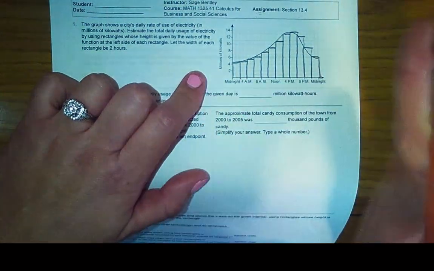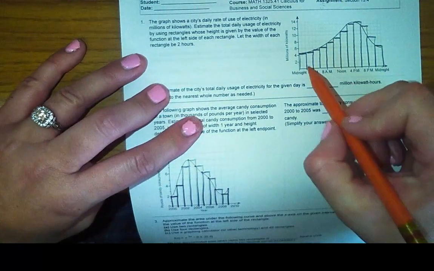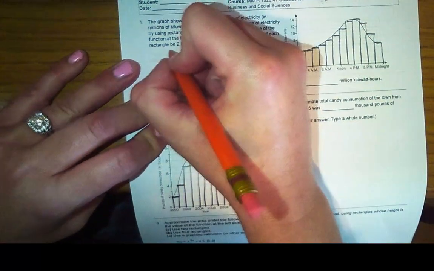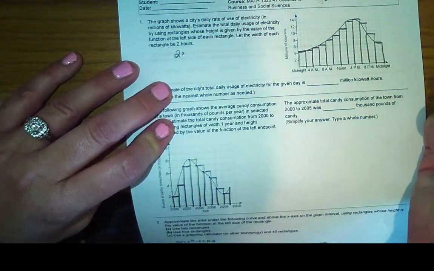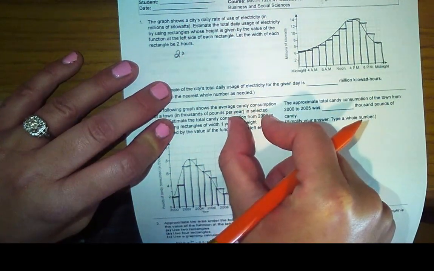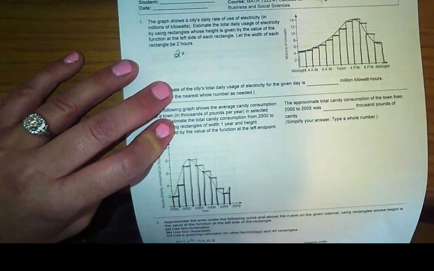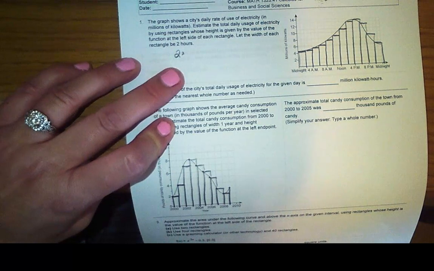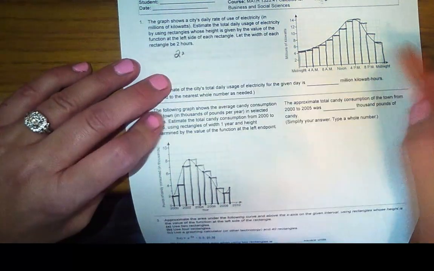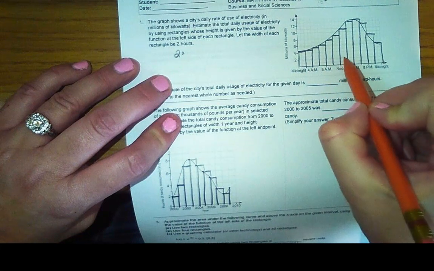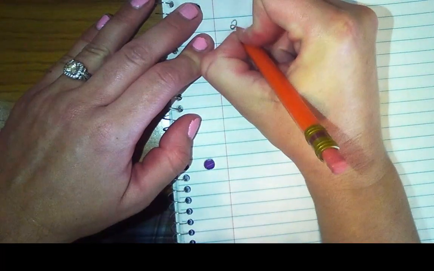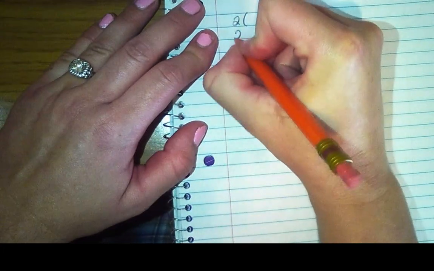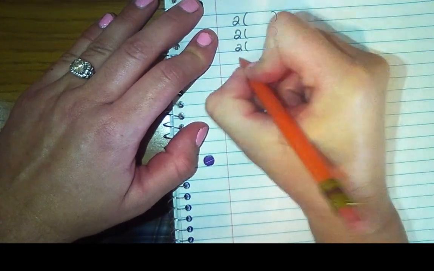Okay, so what do we know first? Because math is all about having shortcuts. What is the width of each rectangle? The width of each rectangle is 2. So how do I find the area of a rectangle? It's basically base or width times height. So the height's going to change on each one of these, but the width is not. The width is going to be 2 the whole way. So if I'm going to have 12 rectangles, what this is going to be is 2 times whatever the height is, and I'm going to do this 12 times.